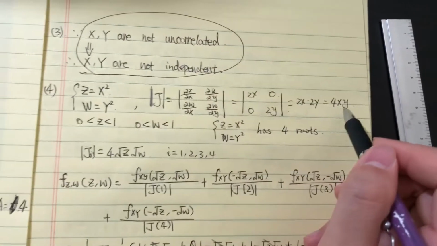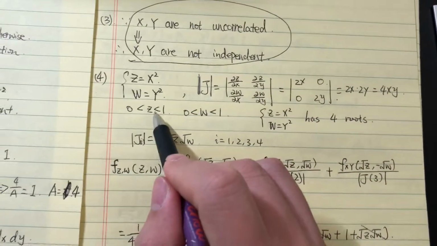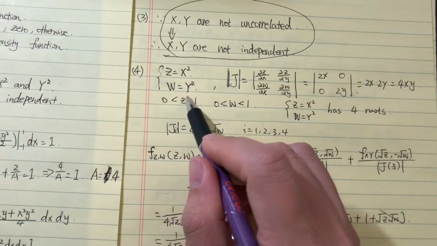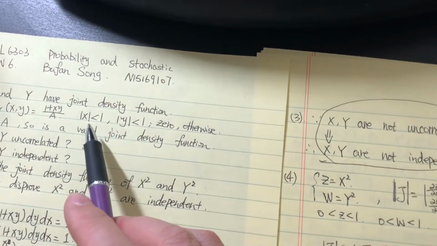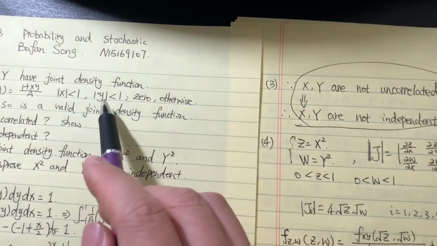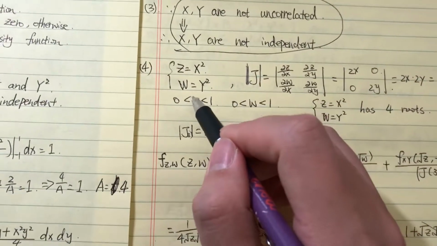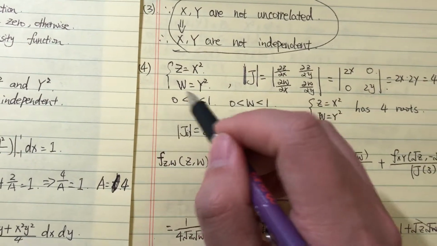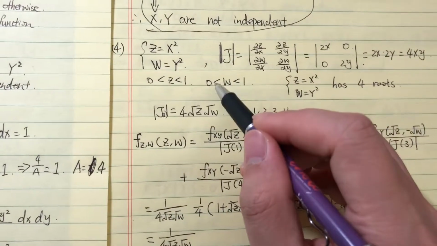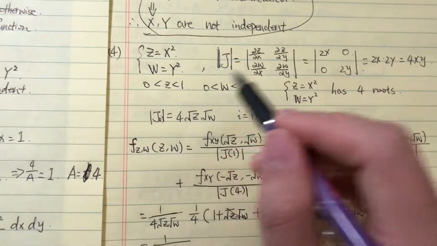So 4xy, and the range of Z, because the absolute value of X is less than 1 and the absolute value of Y is less than 1, so the range is going to be Z is less than 1 and bigger than 0, W is less than 1 and bigger than 0.